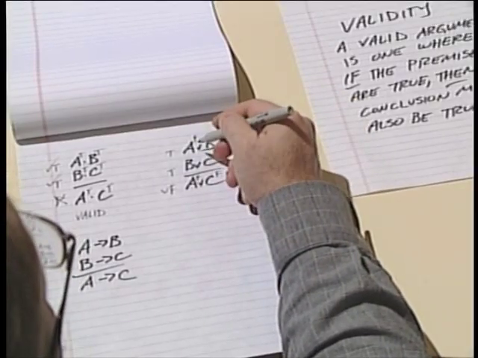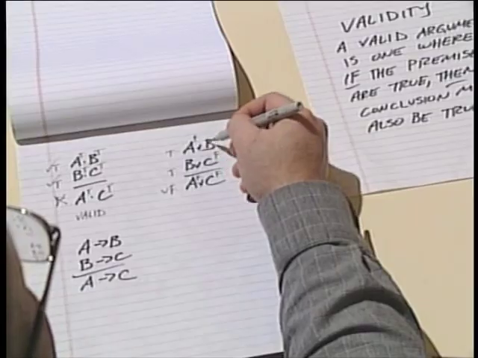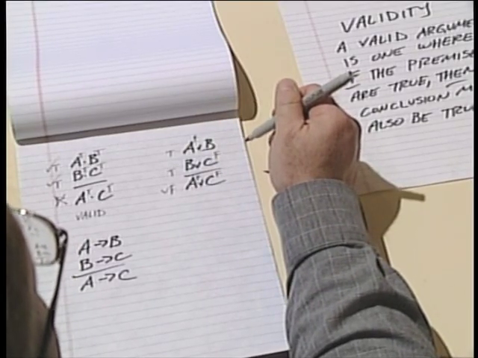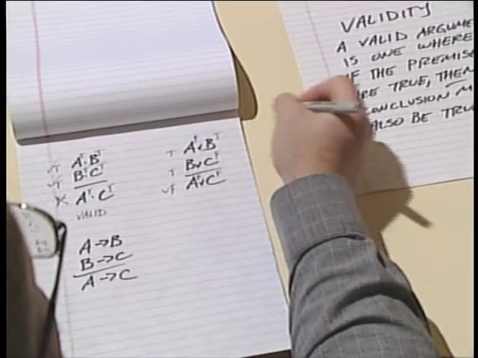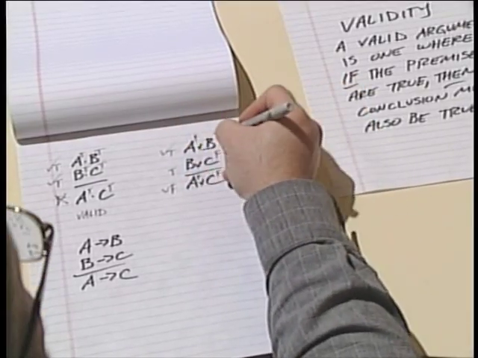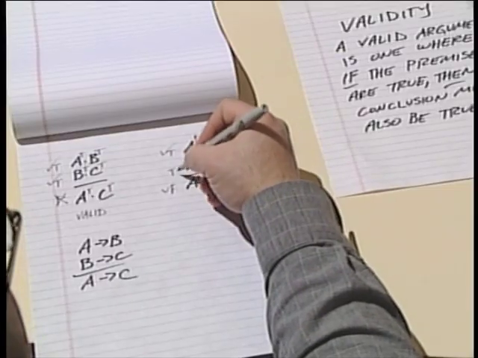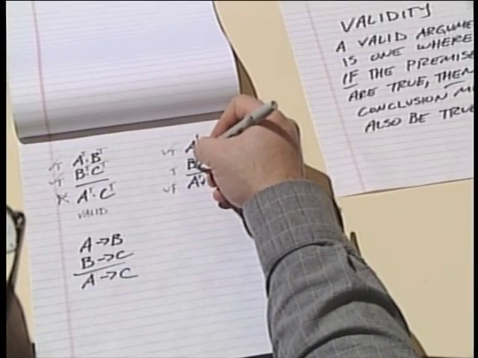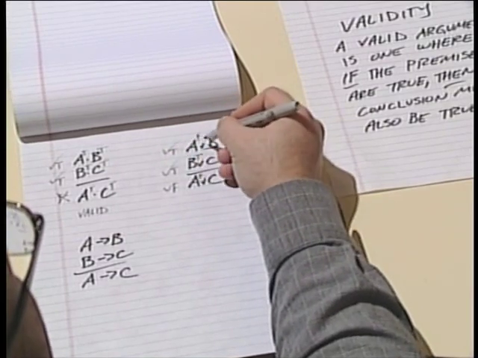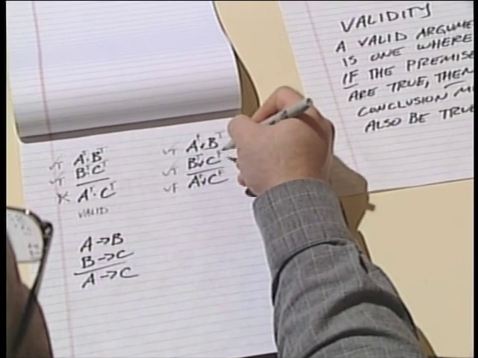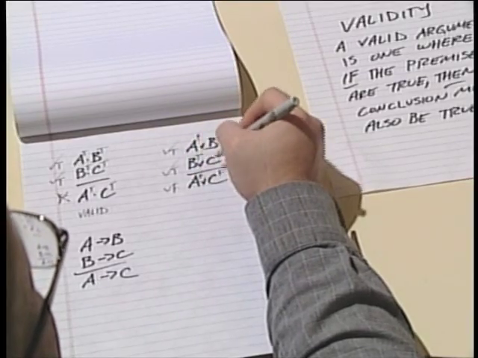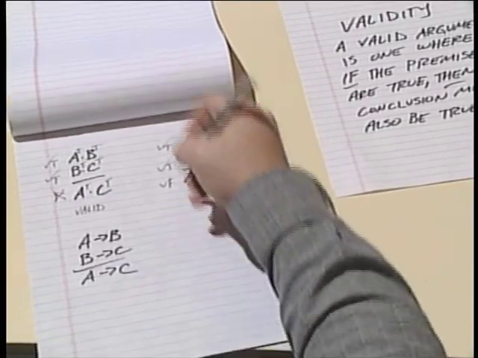I look to my first premise now. I want to make the whole thing true. Is there a value I can give to B that will make the whole thing true? And if I think about it, if I make B true, then the whole thing works. False or true is true. If B is true up here, it's got to be true here. I've got true or false is true. So with an assignment of A is false, B is true, C is false, my first premise is all true. Second premise true, conclusion false. That's what I'm looking for.